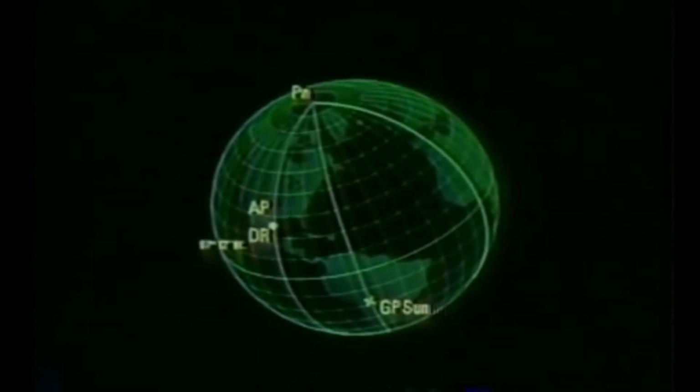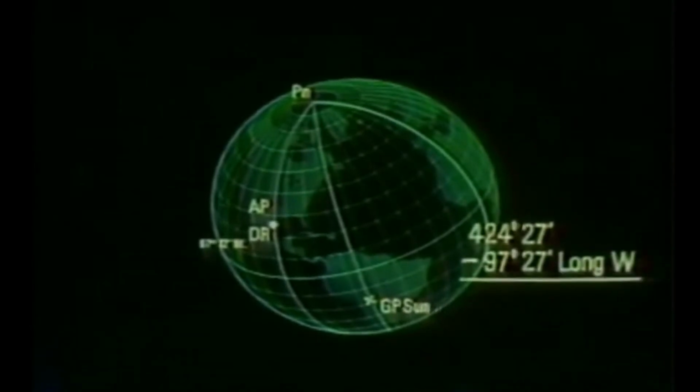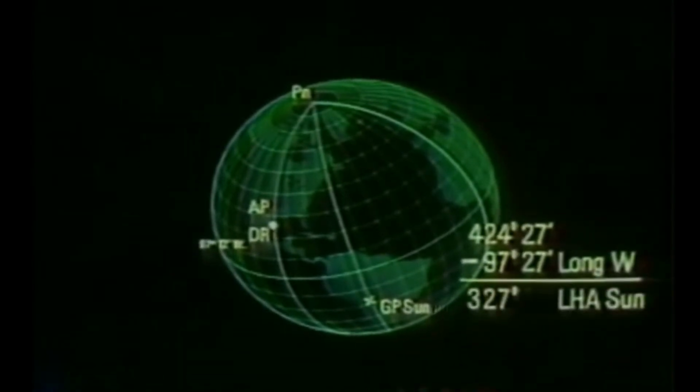But remember, the longitude of your assumed position should be a figure that when subtracted from GHA Sun will produce an integral degree of LHA. If you use 97 degrees 27 minutes, the difference will be an LHA Sun of 327 degrees. Now you have established your assumed position. 28 degrees north latitude and 97 degrees 27 minutes west longitude. This, then, is your celestial triangle translated into usable components on Earth.